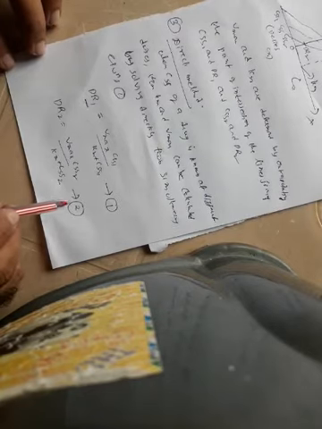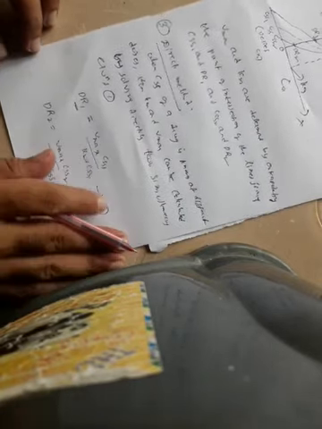Upon simplification you can get those two equations.